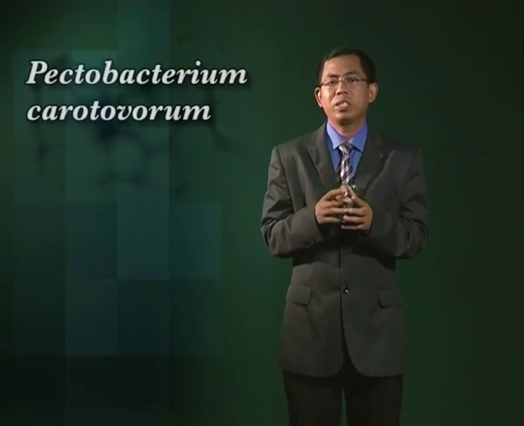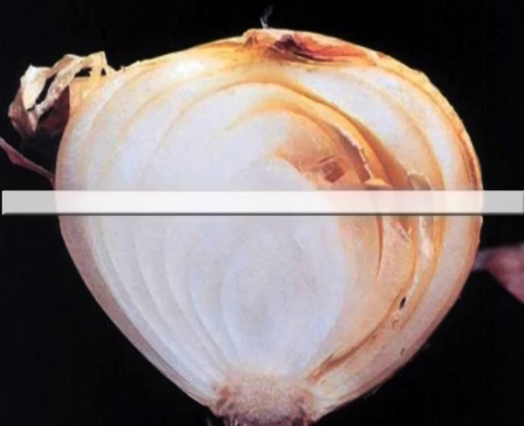Only Pectobacterium carotovorum and Dickeya chrysanthemi produce pectolytic enzymes and can enter a bulb without pre-existing injury to cause the specific disease known as soft rot.